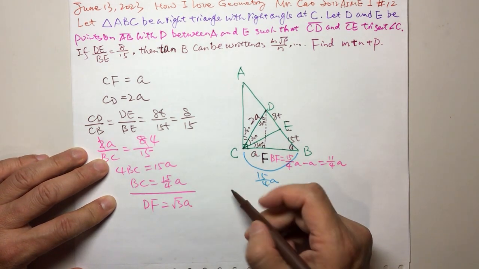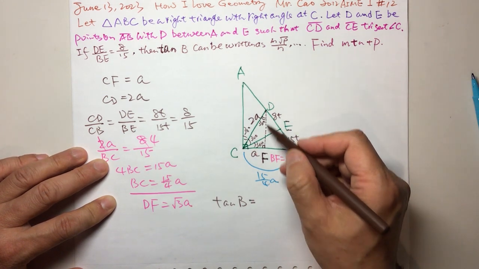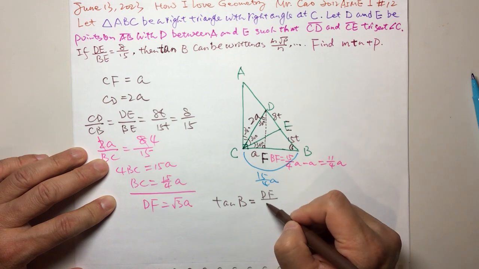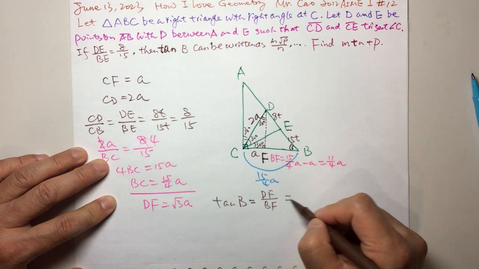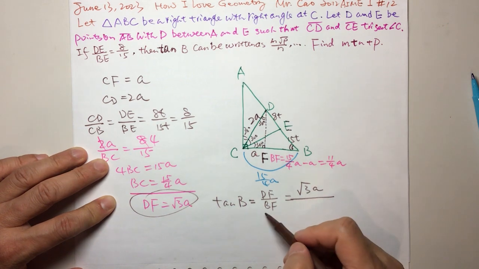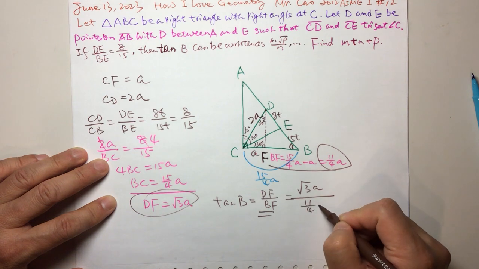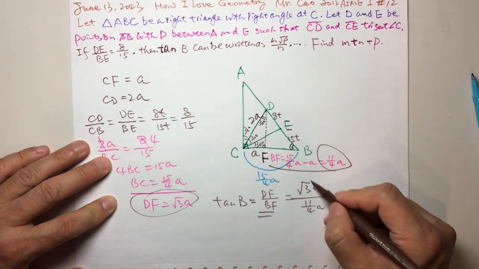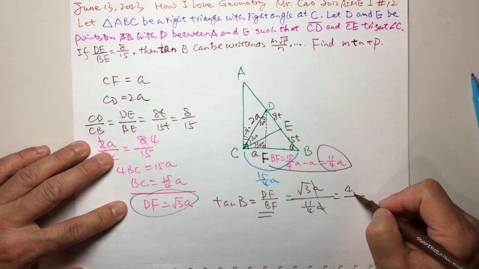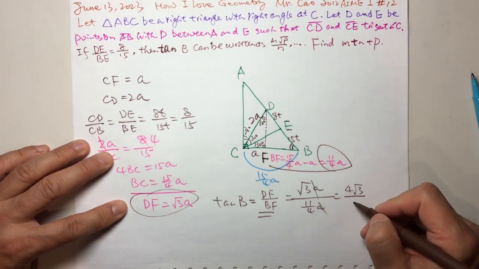Now we can get tangent B equals DF over BF. DF is this one, square root of 3 a, and BF is this one, 11 over 4 a, so a and a cancel, so it is 4 times square root of 3 over 11.